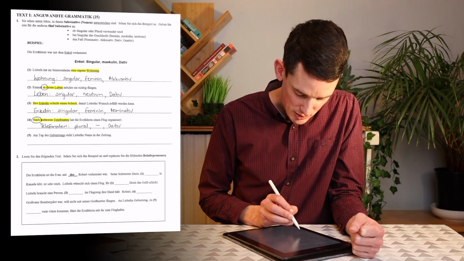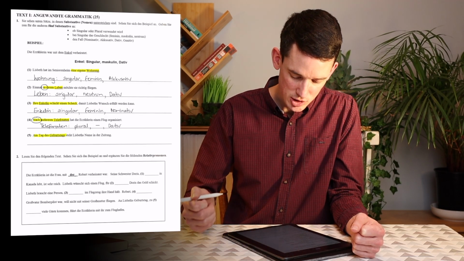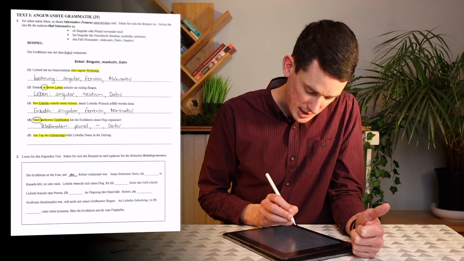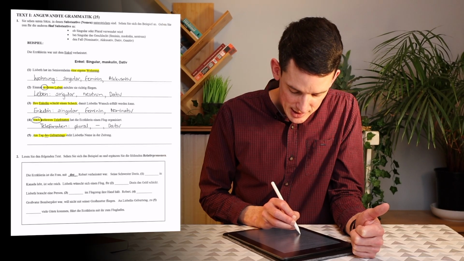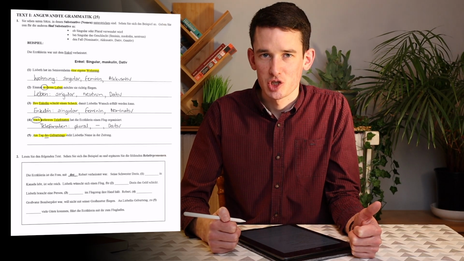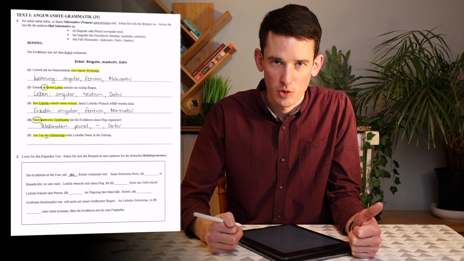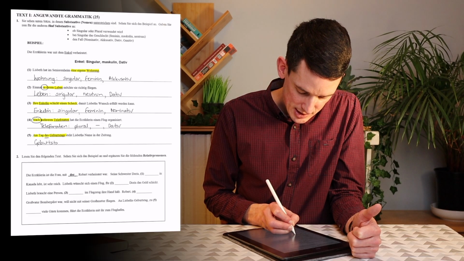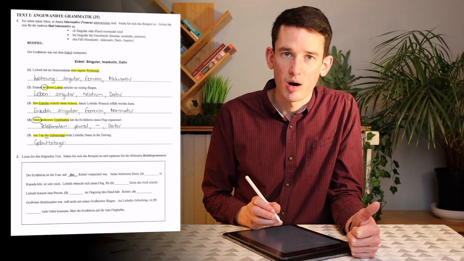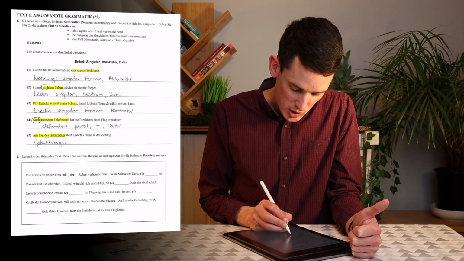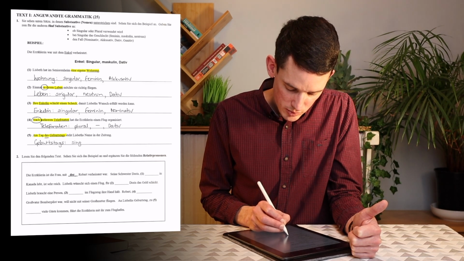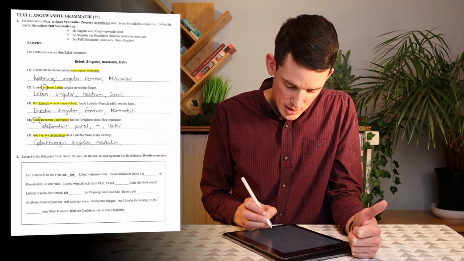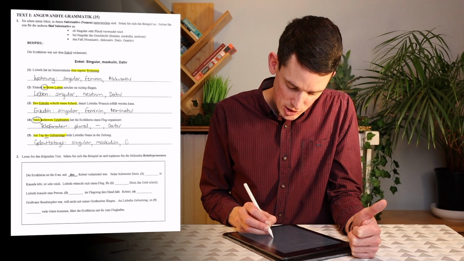And finally we have this nice little phrase, am Tag des Geburtstags steht Lisbeths Name in der Zeitung. So here we see that it's the day, and here we have the des. And if you know your cases chart, you know that des is genitive always. So we can write out Geburtstags, and looking closely at this sentence we can see that it means on the day of the birthday. So we know here that it's singular, it's one birthday. We know that it's der Tag, so that's masculine. And finally we know that it's genitive.